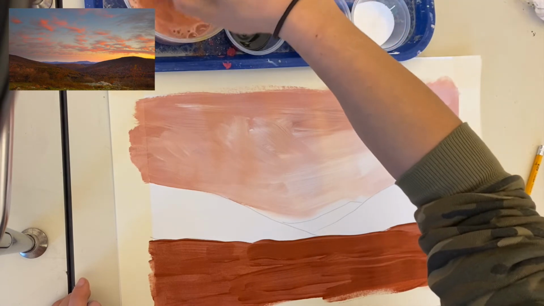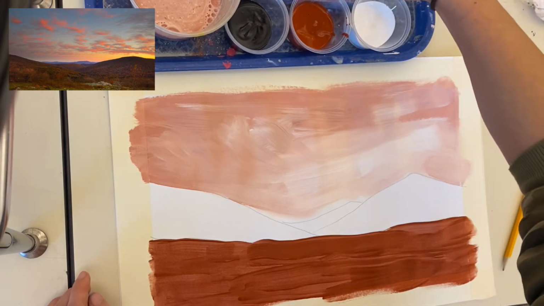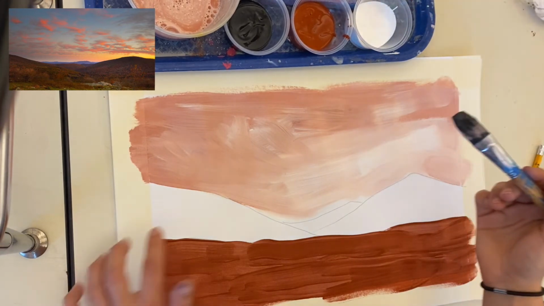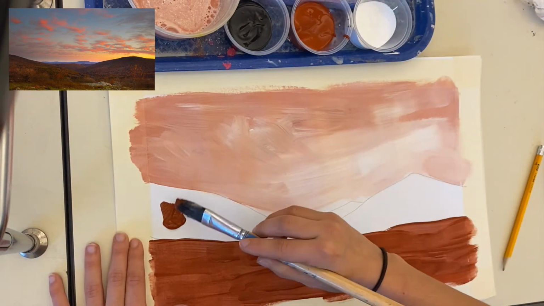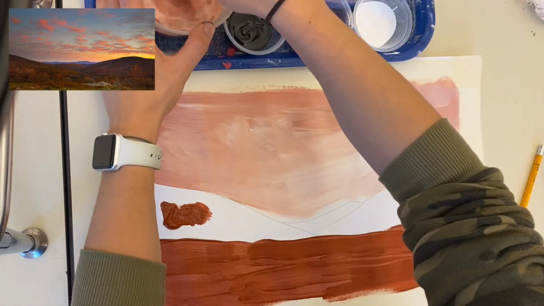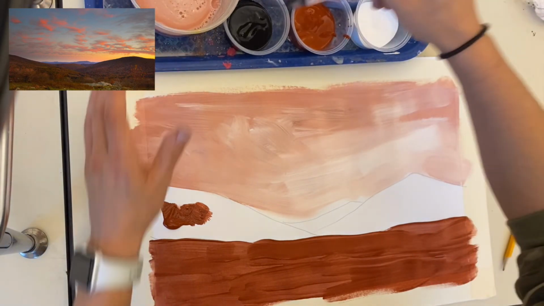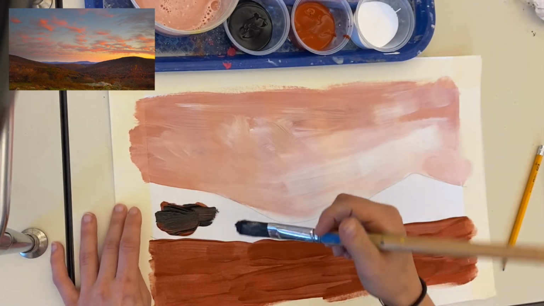I'm rinsing my brush once again, drying it on the sponge, and I can take my neutral color, rinse, wipe, and mix in some black to get my darker tones in my mountains.